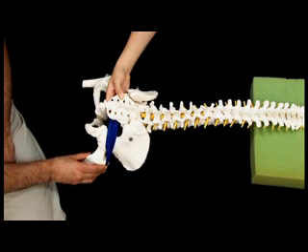If we were to actually be in 60 degrees of flexion or more, the piriformis switches its action to become a medial rotator.